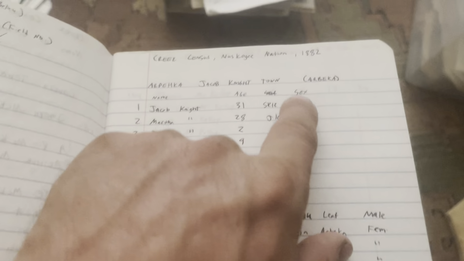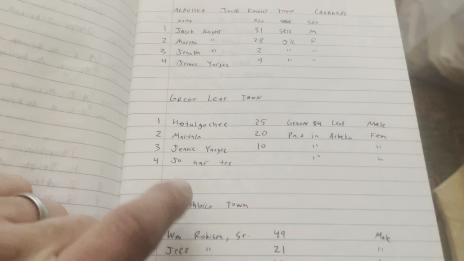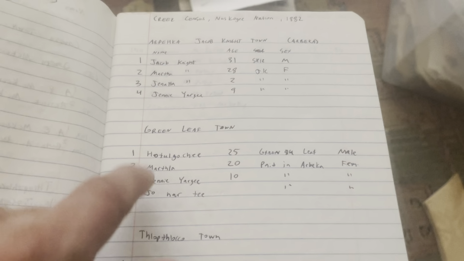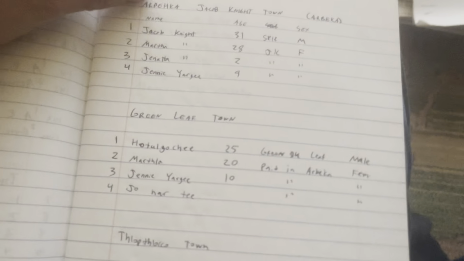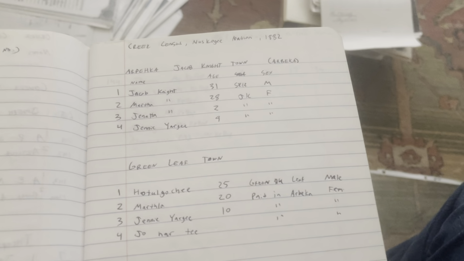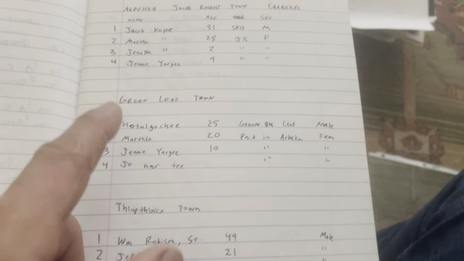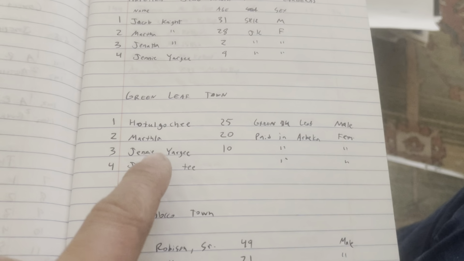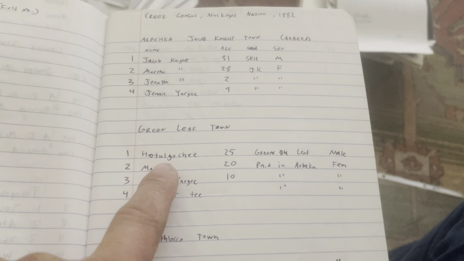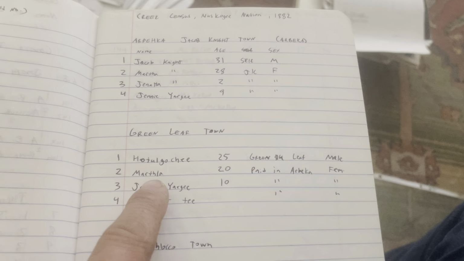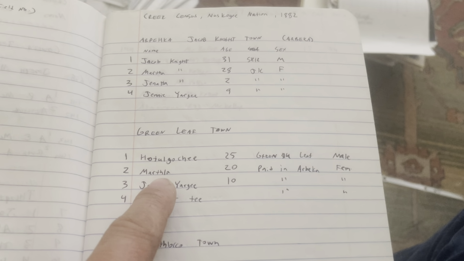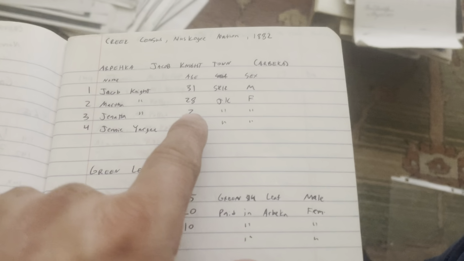So I also made sure to put the sex of the individual. Greenleaf Town, this is also 1882. That's why it's on the same page. And there's no differentiating by year or by role, because that's how I set this up. So Greenleaf Town, Hodogoji, Martha, but it's 20 here, but up here there's 28.